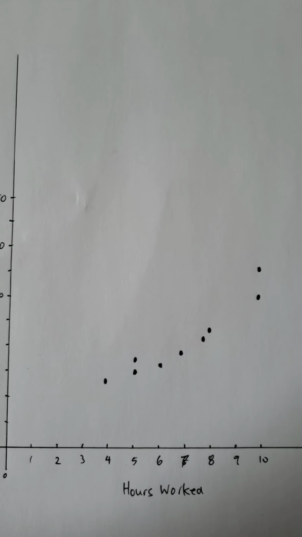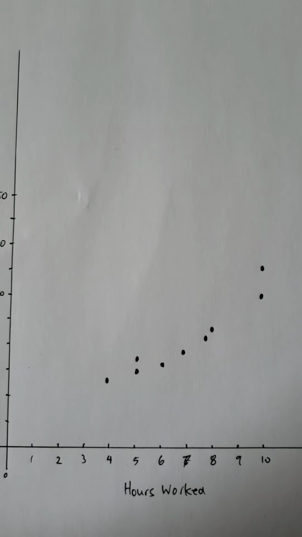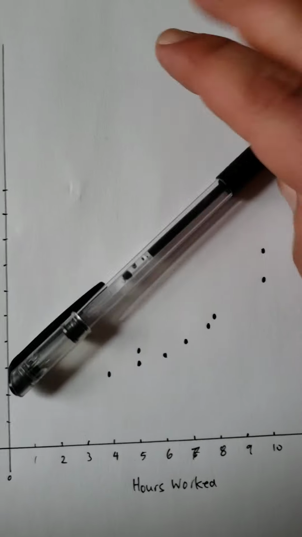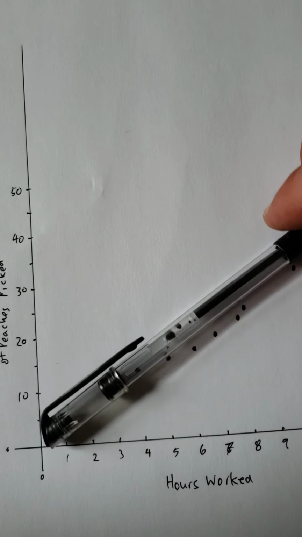So the first thing you want to do with the line of best fit is you want to have the line following the trend. So as you can see, the line kind of follows upwards to the right trend. So I know the line's going to go like this.